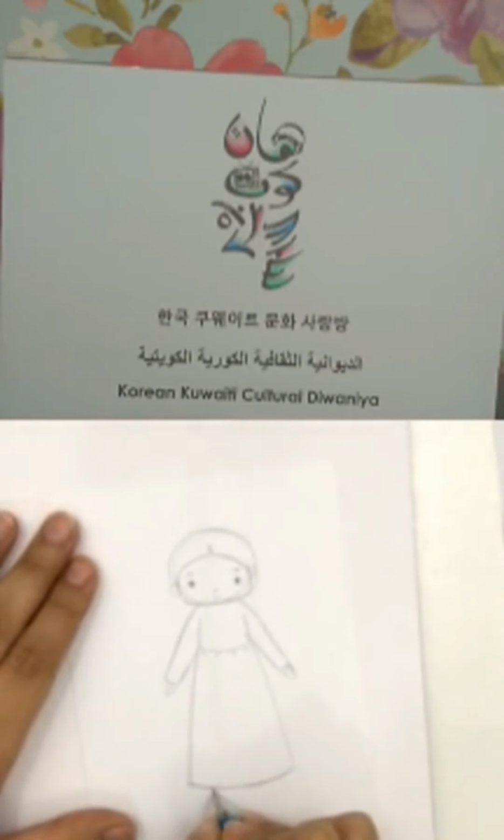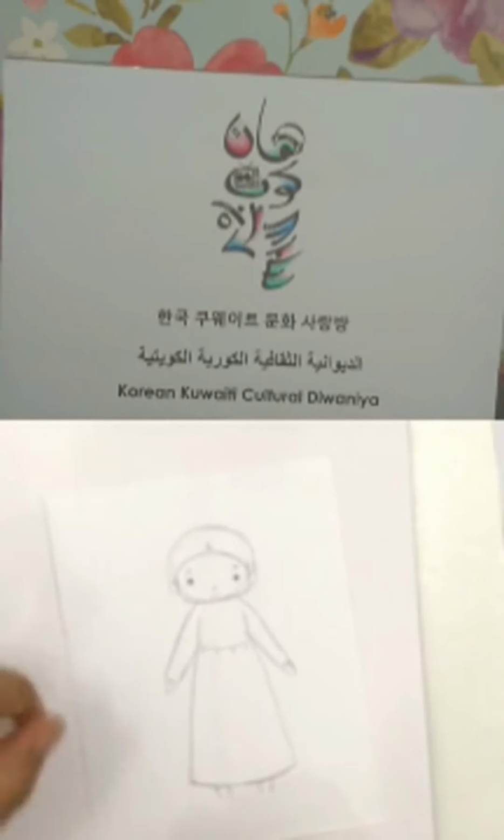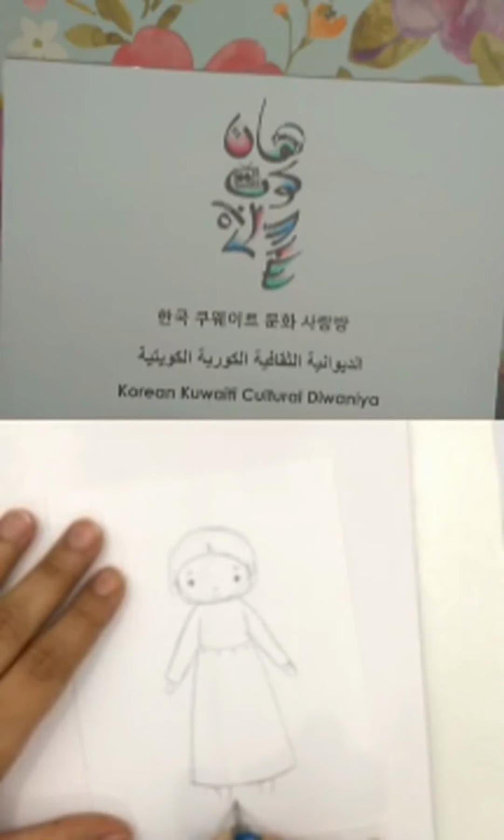And then let's make the legs. The legs. 1, 2. And then the fun part, to make the toes. I like making the toes like this. A circle. And then 4 smaller circles. So this is the sandal.